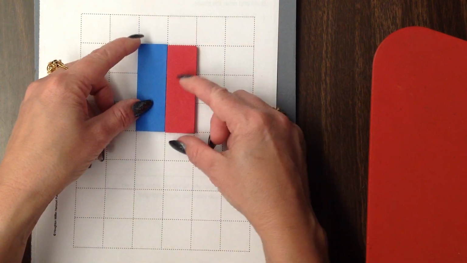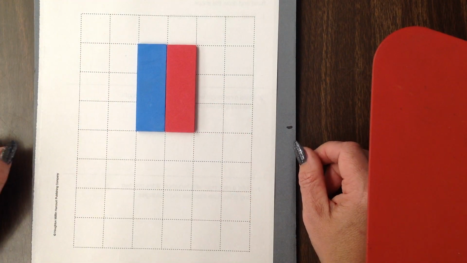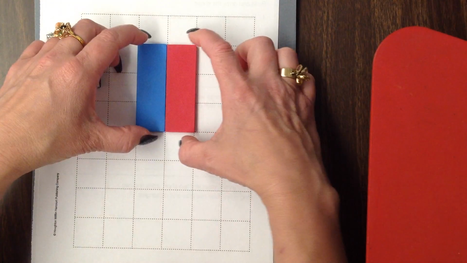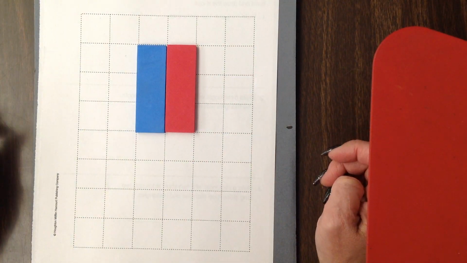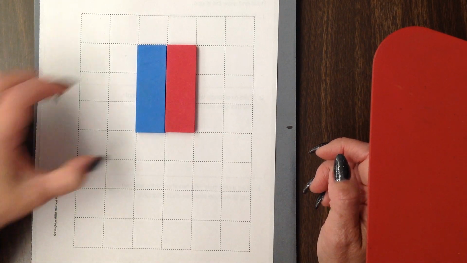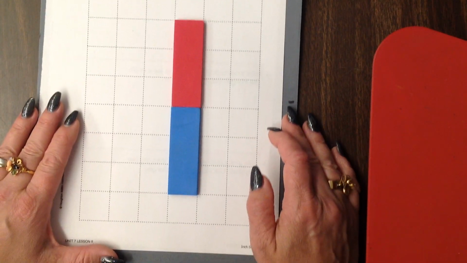Notice that they are the same size, they are different colors, but what shape is created when I put the two of them together like this? It forms another rectangle, right? Now, is there another way I could put these two shapes together that also will form a rectangle? Yeah, I can actually put another one going down this way.